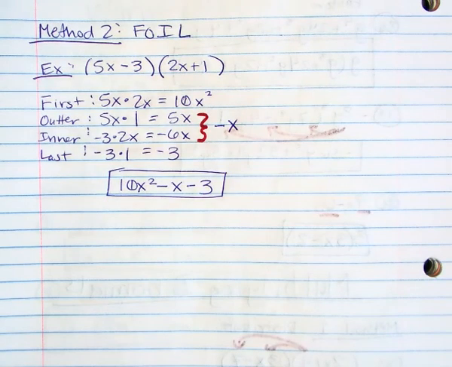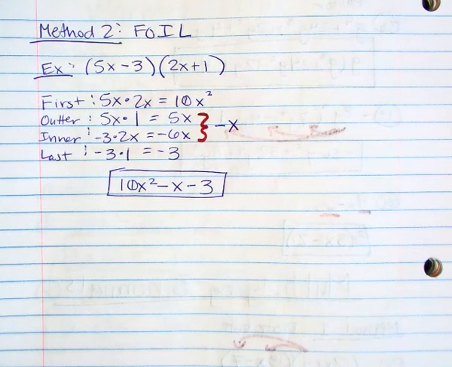This is more organized. You can keep track of the steps you're supposed to take. When people use distributive property, they tend to accidentally skip something. Or people who use distributive property try to do things in their head and they forget certain steps. This is a great way to keep it organized. Are there any questions about the FOIL method that I just showed you here?